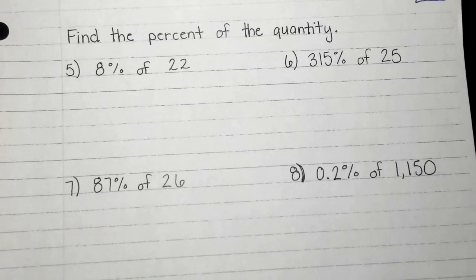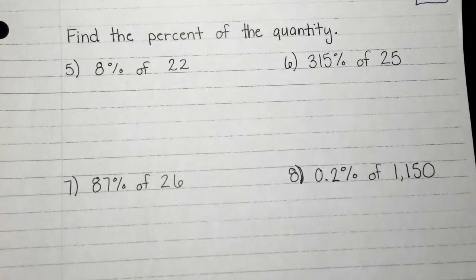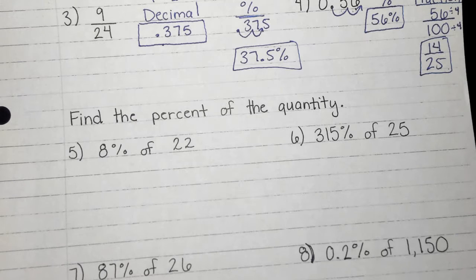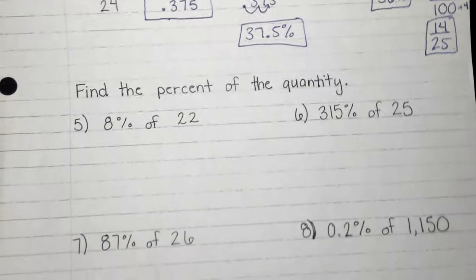The next part. So this is kind of new. Not really. Kind of new. On these problems, we're wanting to find the percent of the quantity. We're recording. Wait, are we? Yes. Oh, I'm sorry. Okay, so sorry, I had to pause to cough for a second.